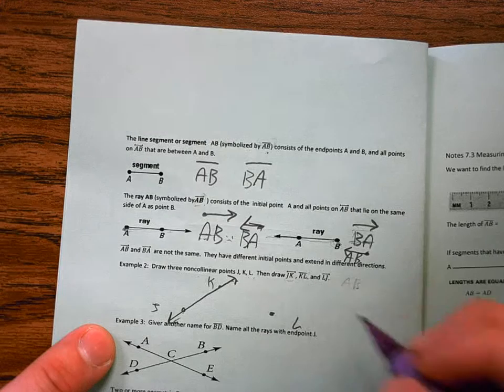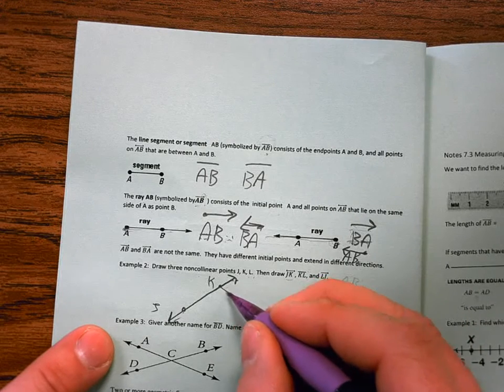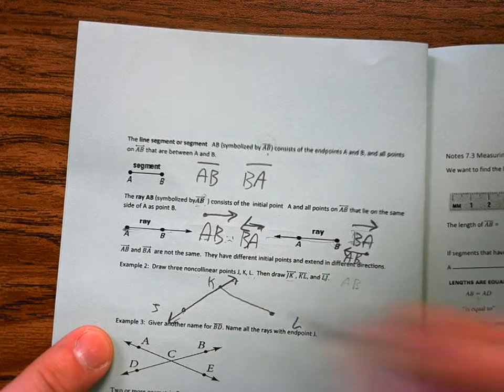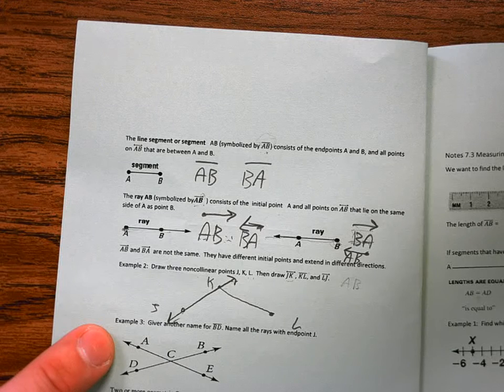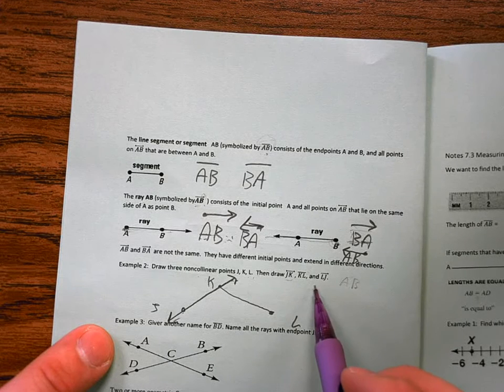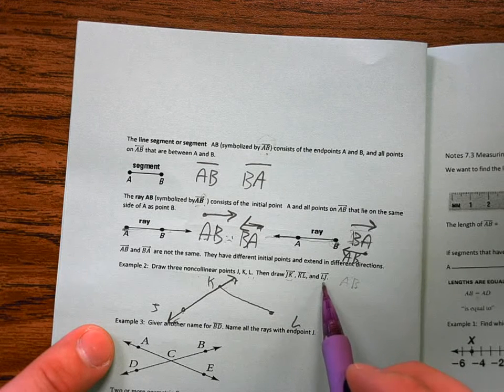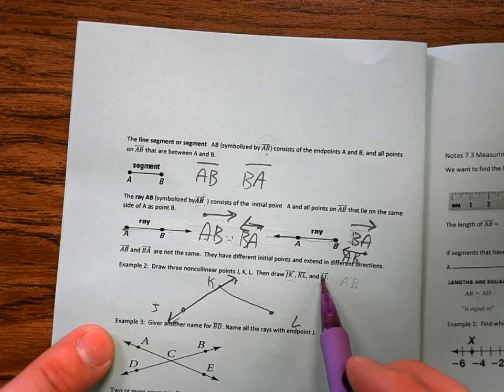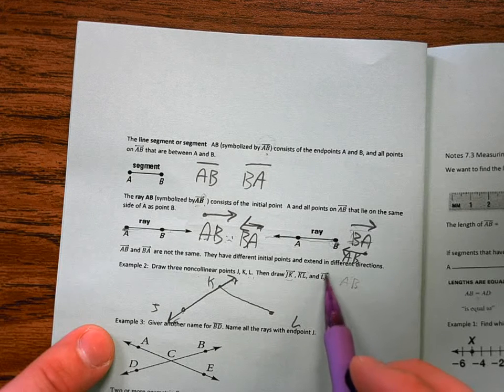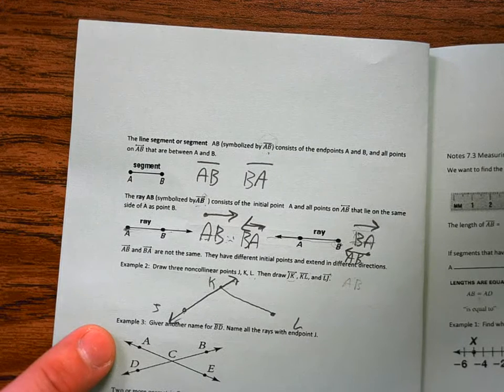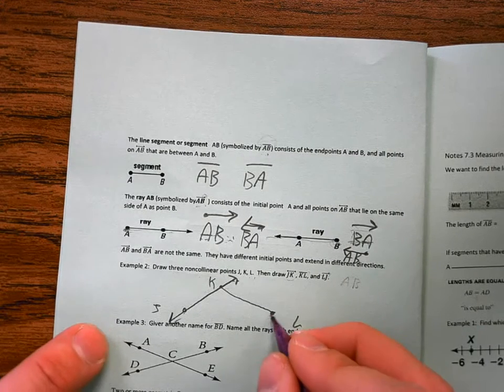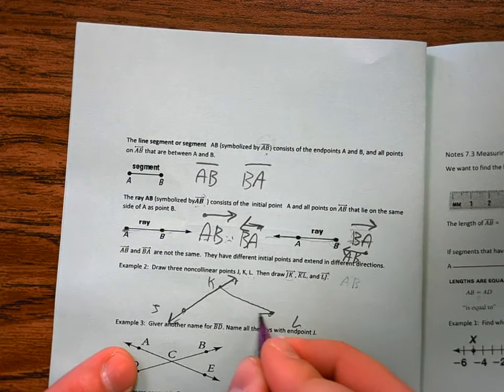Line segment KL. So I start at K, and I go to L, and I stop. Draw ray. That's a ray because there's no arrow here, but there is an arrow here. LJ. So what letter do I start at? L. And I go through J.